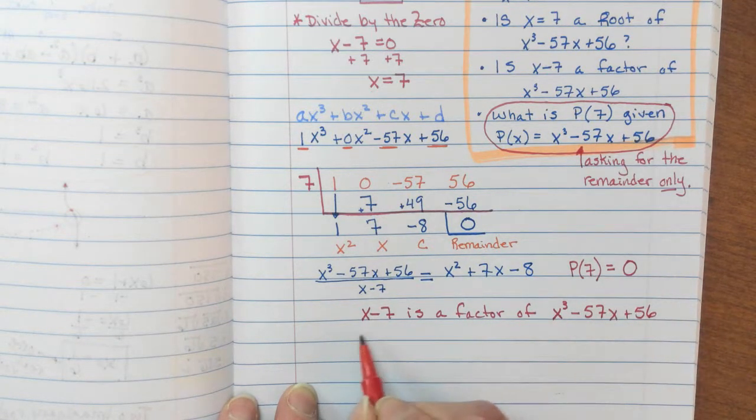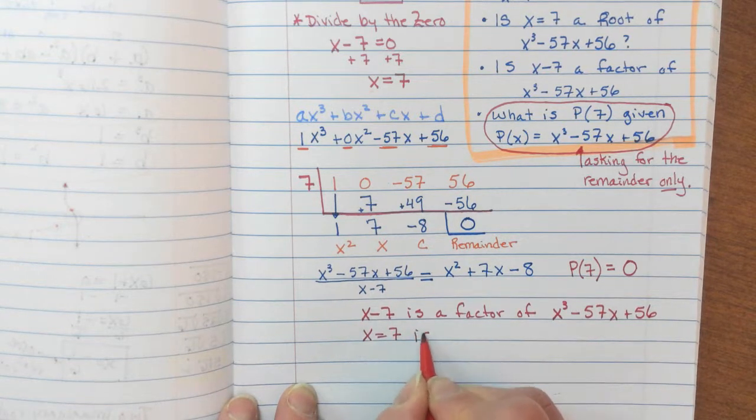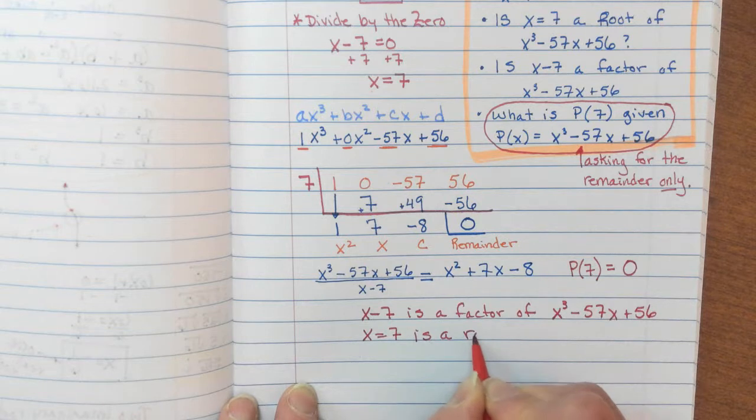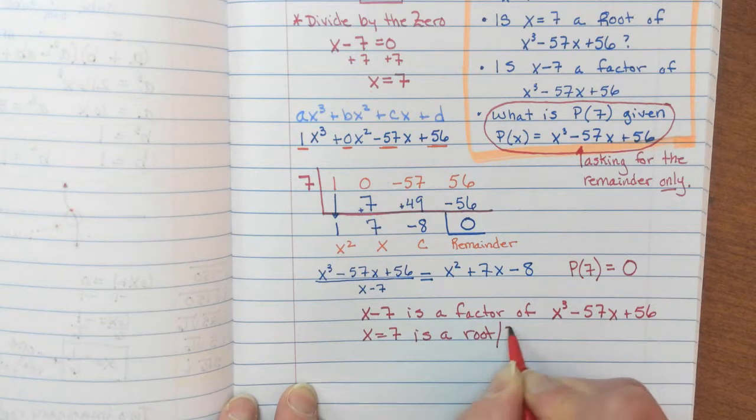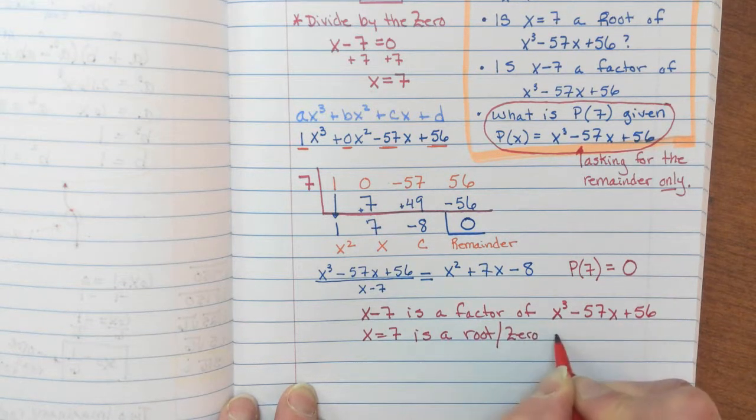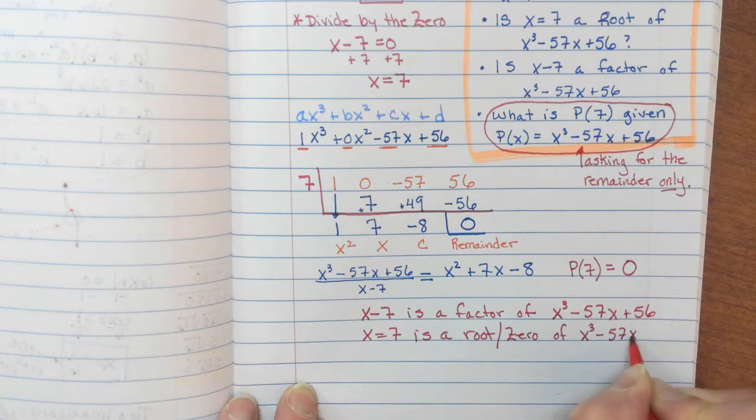I could say x equals 7 is a root or 0 of x cubed minus 57x plus 56.